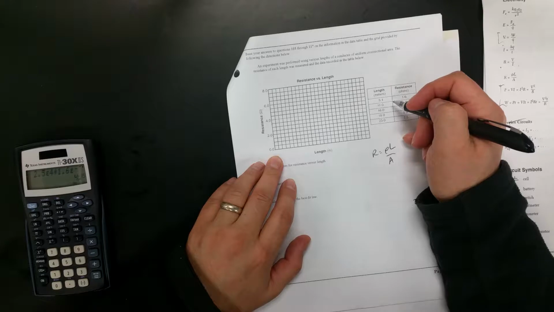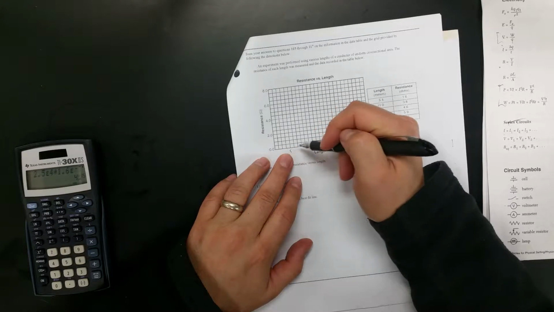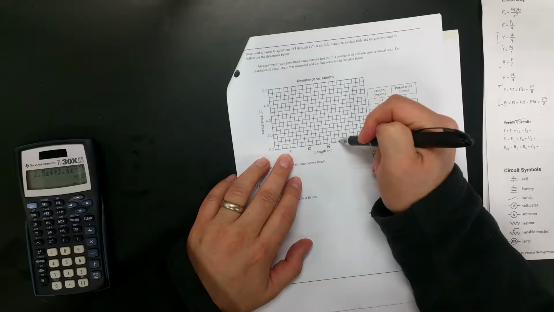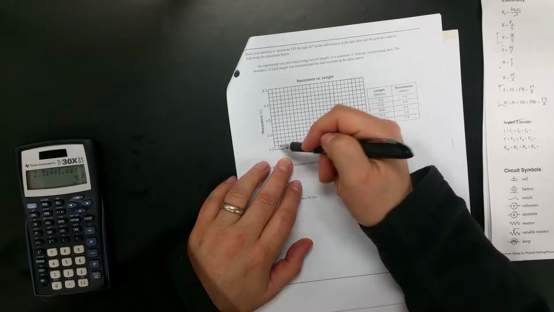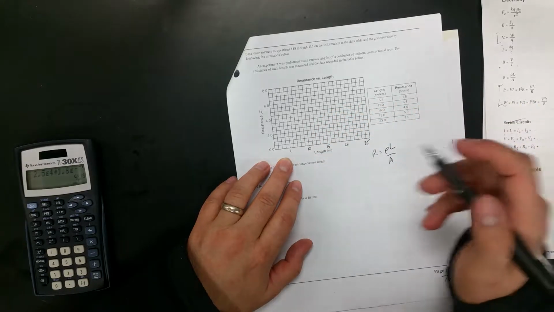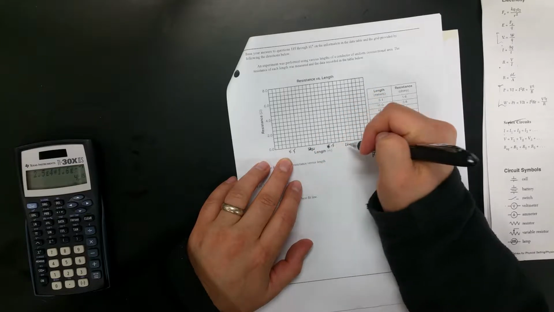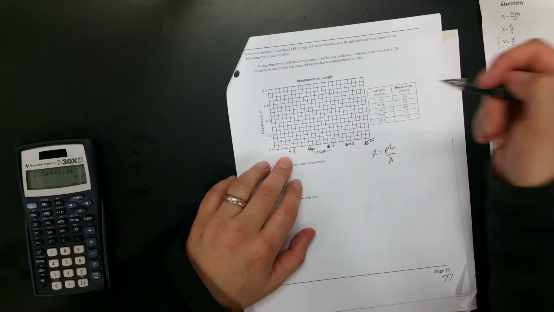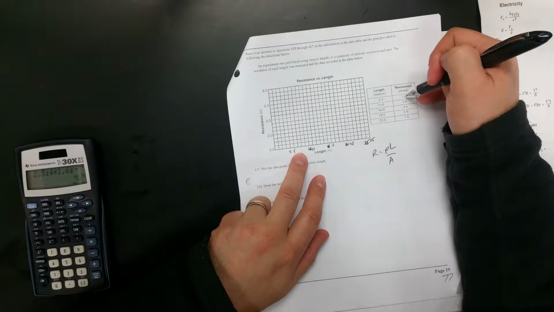Okay, length. We're going to go up to 20. So let's think. 5, 6, 7, 8, 9, 10, 11, up to 25. Oh, I'm off one. Well, okay, 5, 10, 15. Should have done this in pencil. 20, 25. Okay. So at a length of 5 meters, its resistance is 1.6.